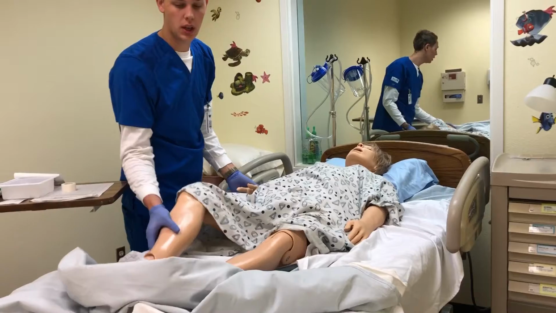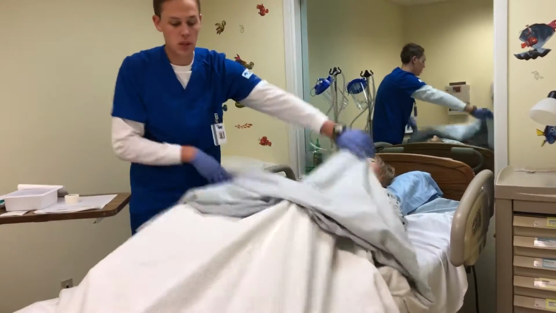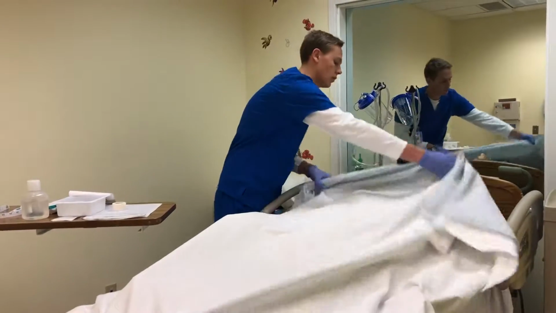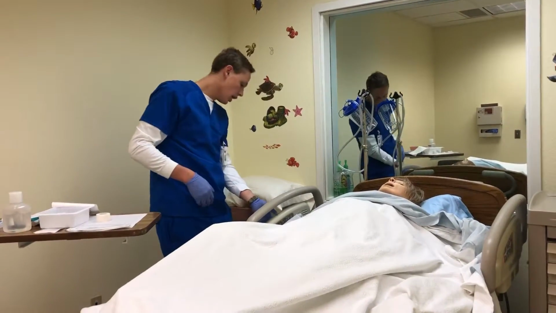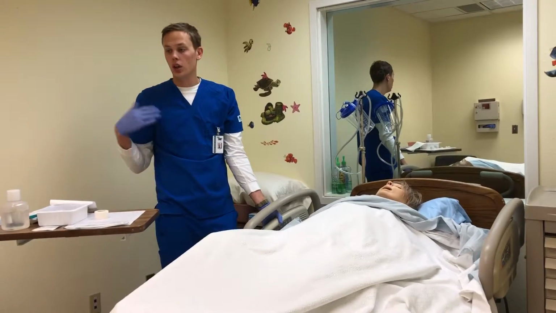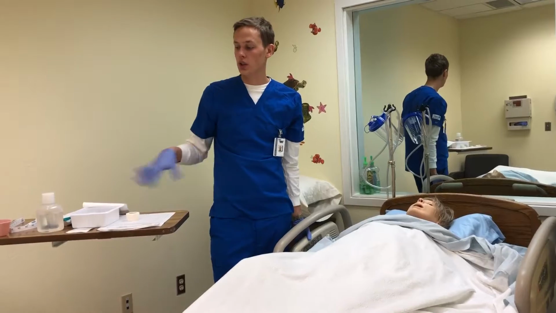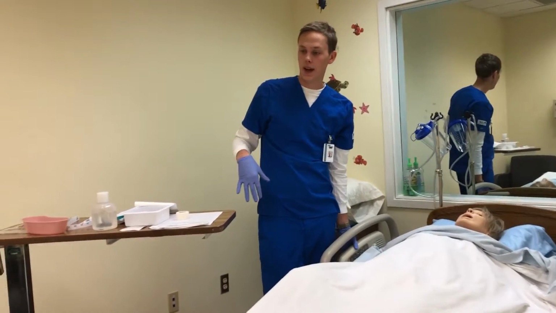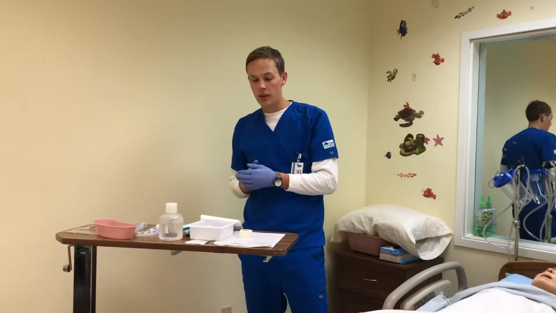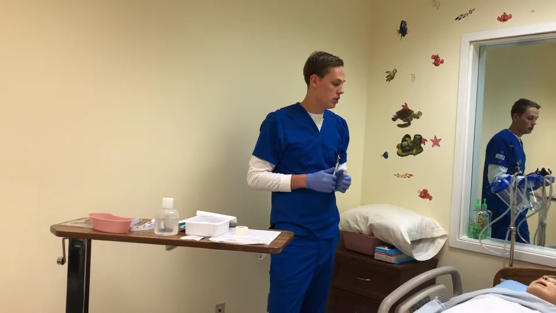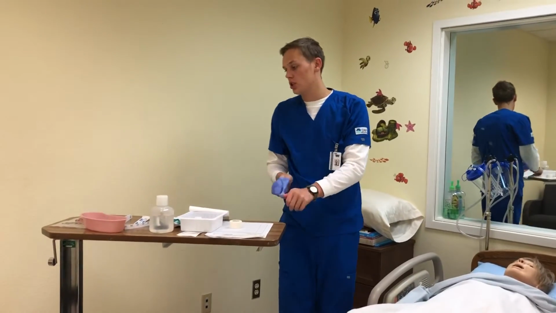making sure they're sitting comfortably, making sure they don't need anything from me, making sure they're comfortable, and then I would leave the room and make sure to clean up my mess before leaving, and then go and document all of my findings, the color of the patient's wound, and how they tolerated the procedure and whatnot.